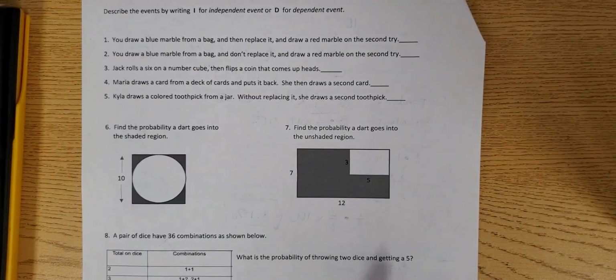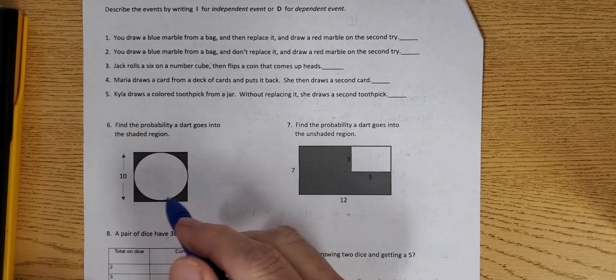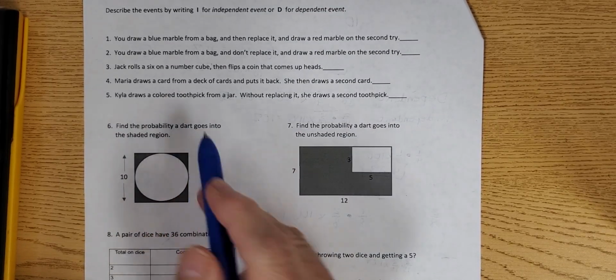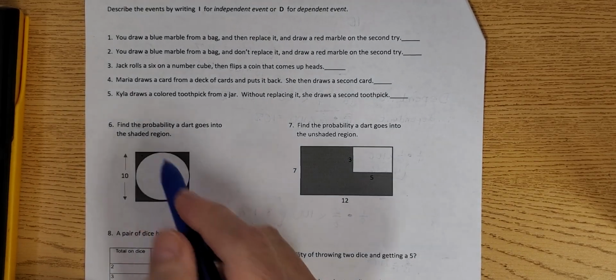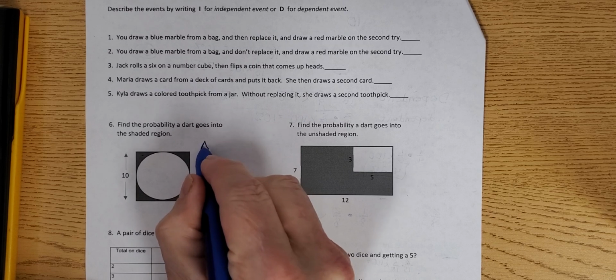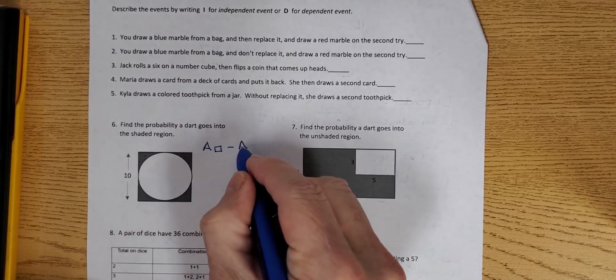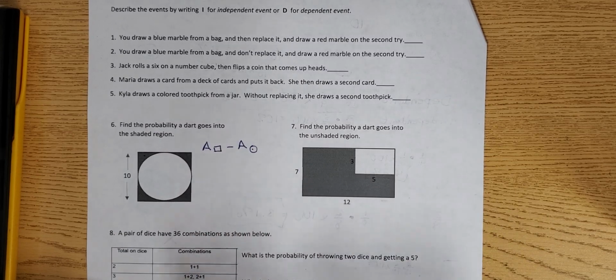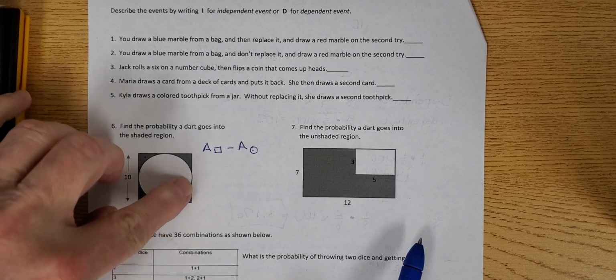Let me see. Oh, yeah, let's do this one. We're trying to find out the probability that a dart goes into the shaded region, which is a very small region. The way to do that is find the area of the square and subtract the circle away. If you subtract the circle away, then the only thing that is left is that outside portion that's shaded.